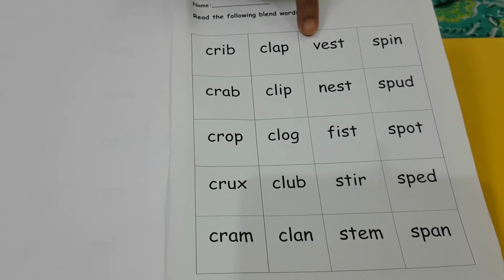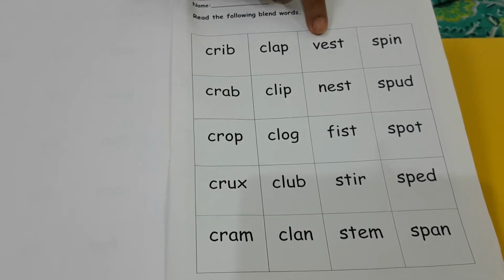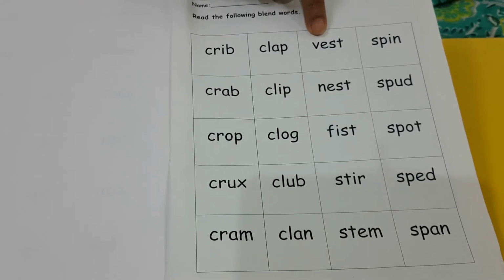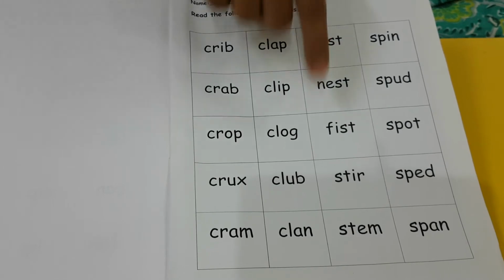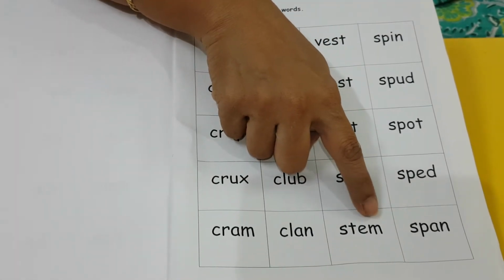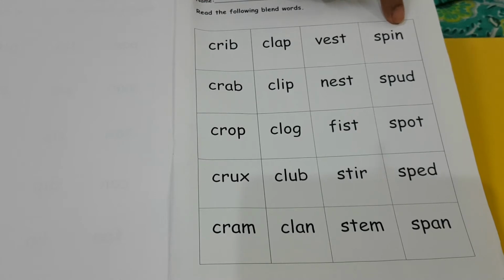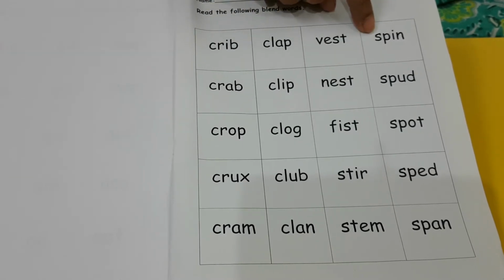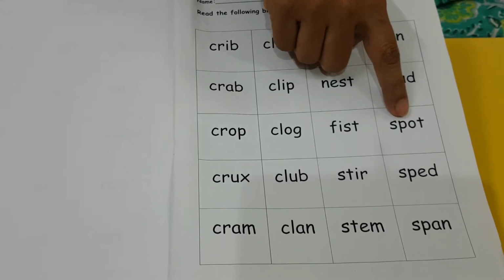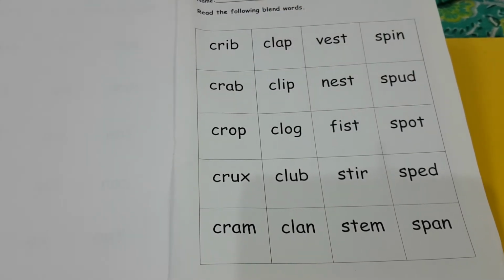Next one, vest. Vest. It's that undergarment, okay, which you wear under your dress. Then how about the last one? Stem. Stem. The stem of the plant. Next one. Spin. Spin. The top spins really fast. Then let's say spot, spot. I like spots on my clothes.